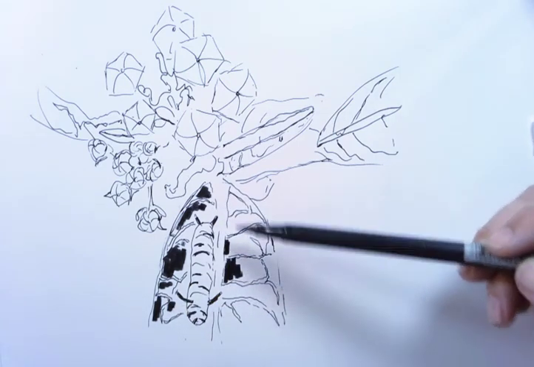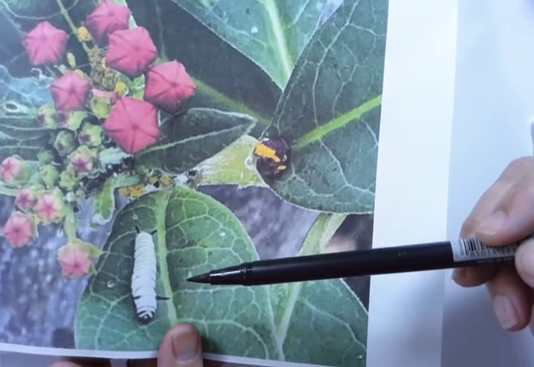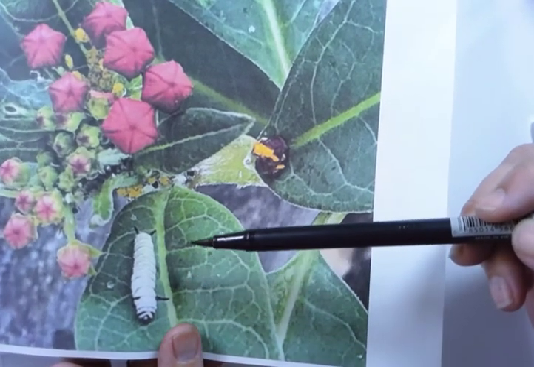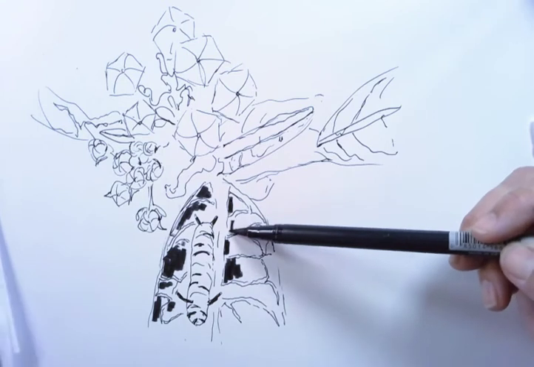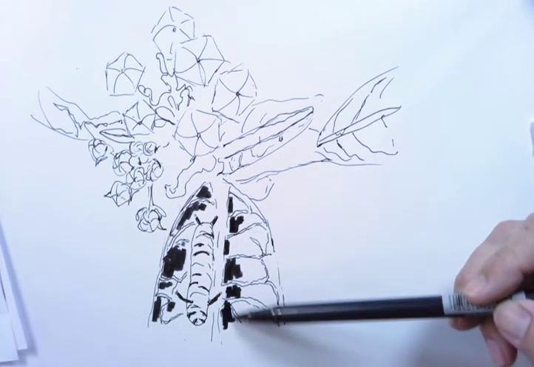So I'm just looking at the darker areas around the caterpillar to bring it out, and also the veins of the leaf. Okay, and it'll dry quickly.